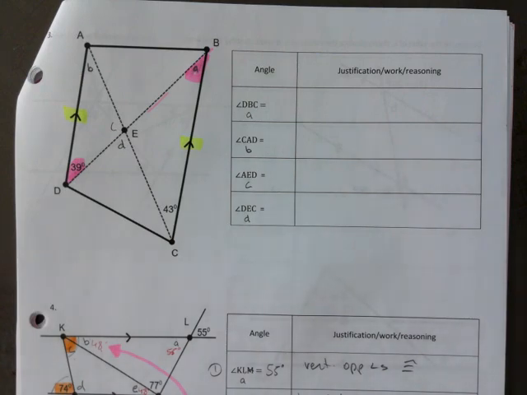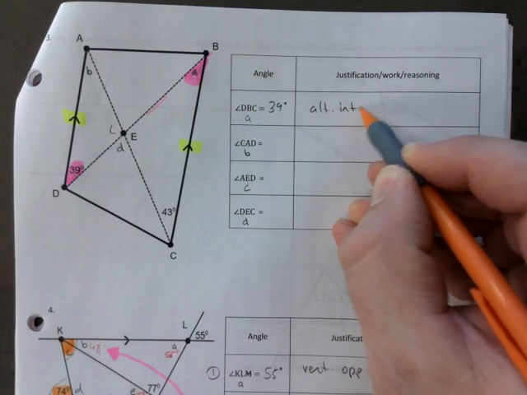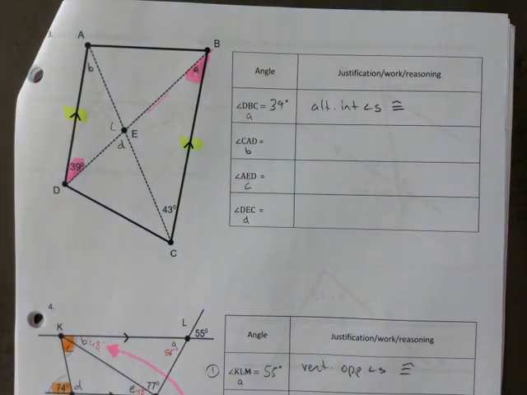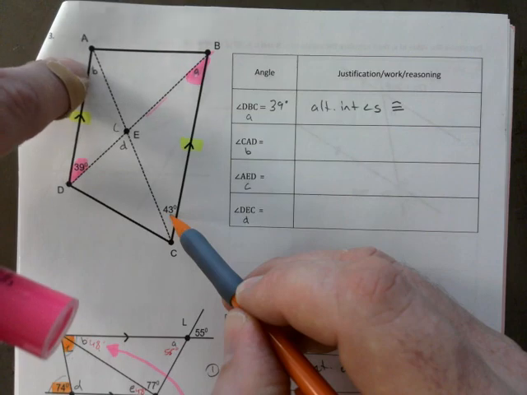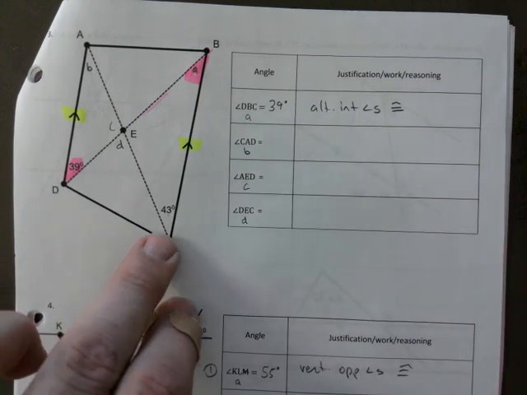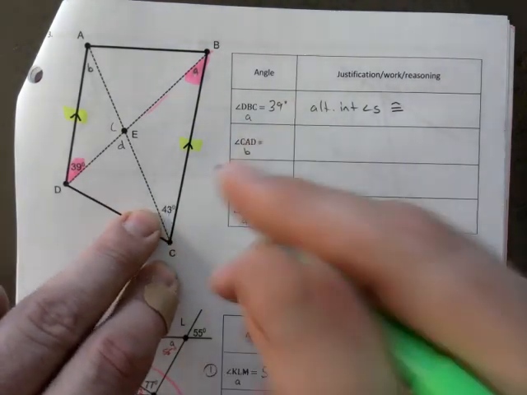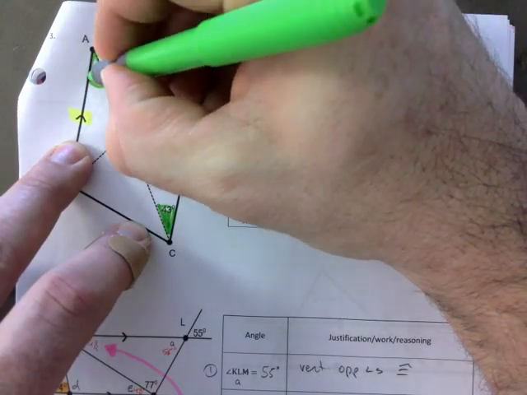You see that? I hope you do. So this is 39 degrees. And all I have to say is alternate interior angles are congruent. And next, I'm going to also go with this one here, which is also alternate interior to that one. And if I said you can only use things once, don't focus on it too much, but I would like you to just expand your reasoning, right? So let's see here. This one is alternate interior to this one here.